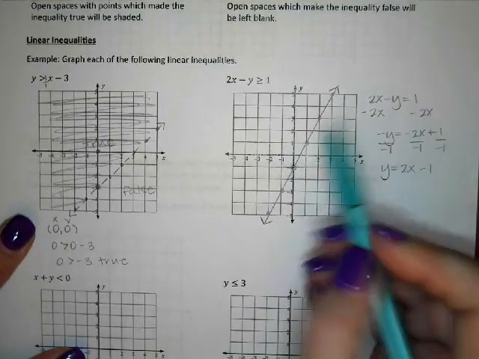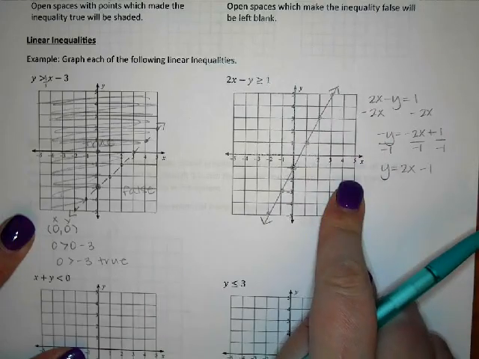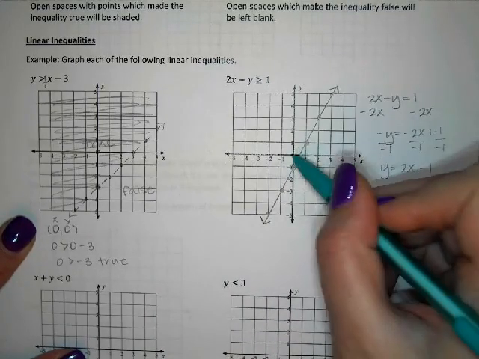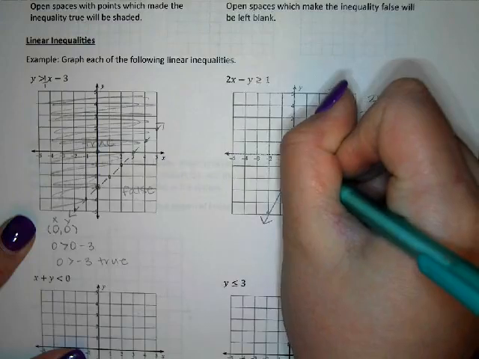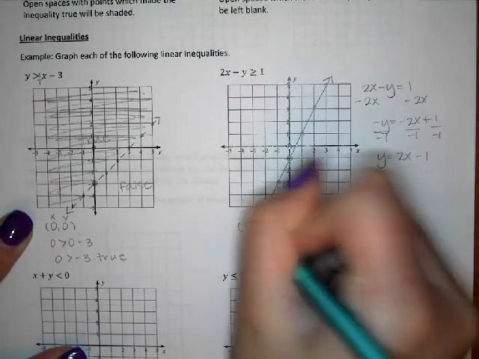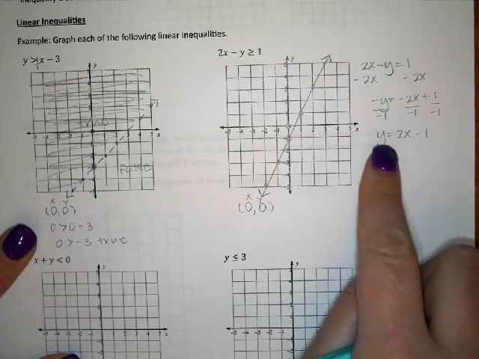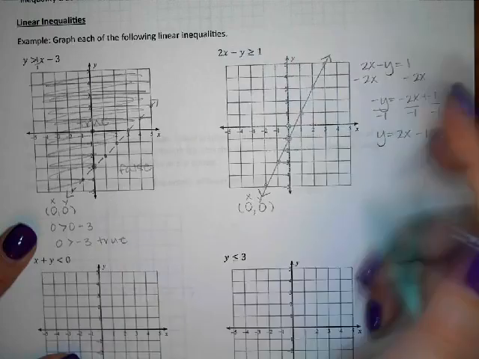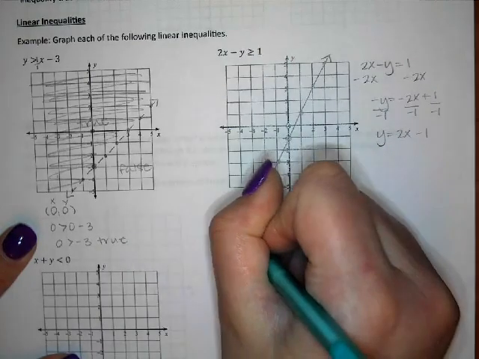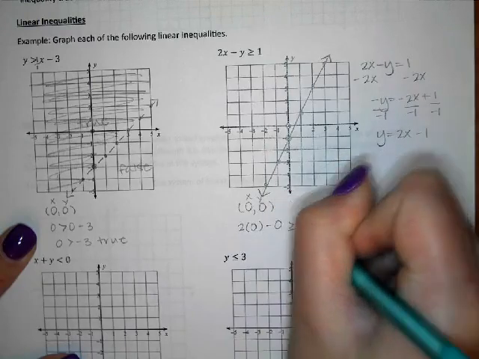And again, I have to pick a point on either side of the line to figure out where the shading should be. I'm going to use 0, 0 anytime I can, just because it's easy to plug in. So 0 plugged in for x, 0 plugged in for y, and I always go back and plug it into the original equation rather than plugging it into something that I have done computations on.